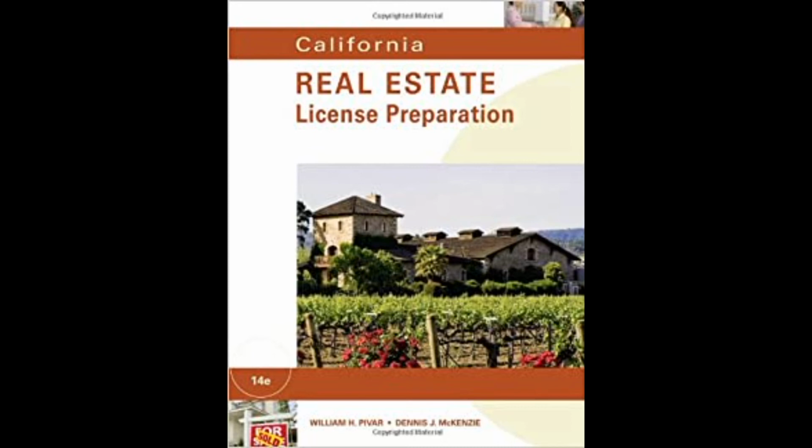Representing to an owner of real property when seeking a listing that the licensee has obtained a bona fide written offer to purchase the property, unless at the time of the representation the licensee has possession of a bona fide written offer to purchase.